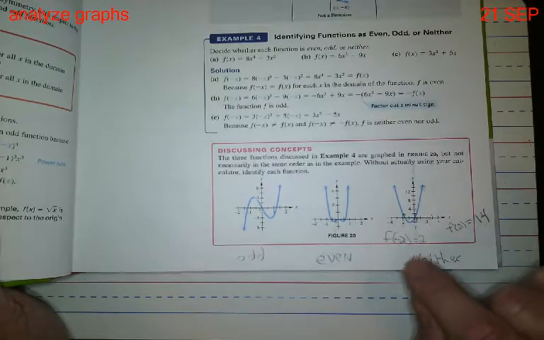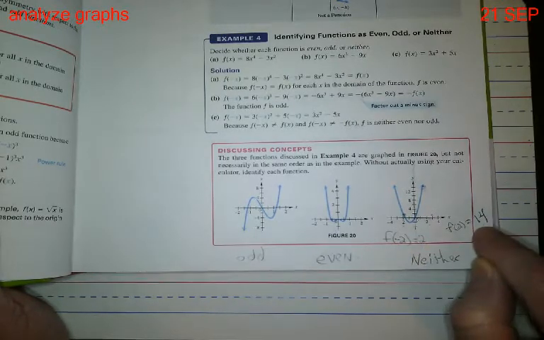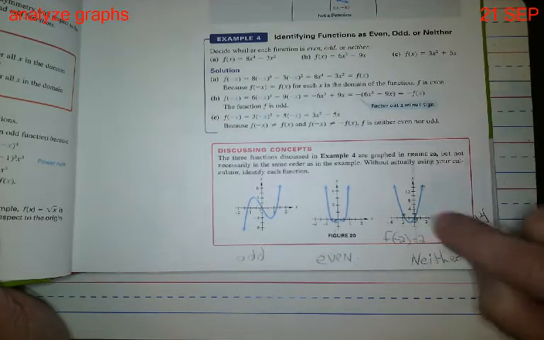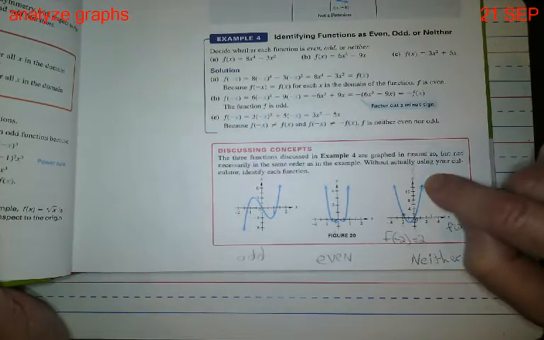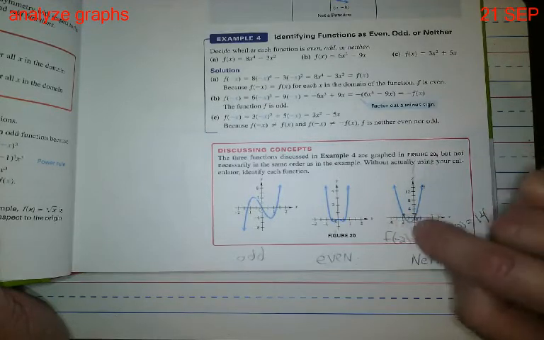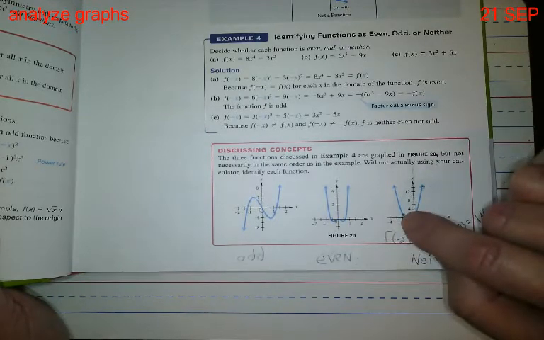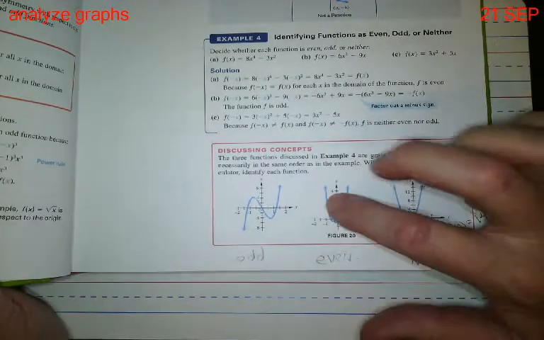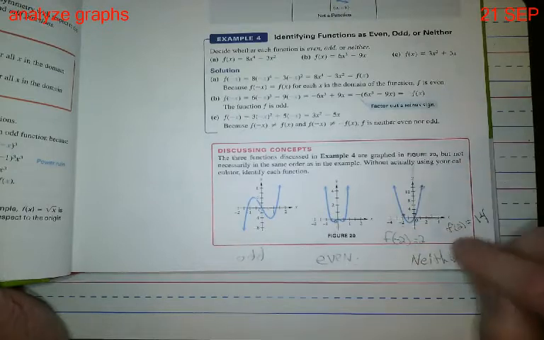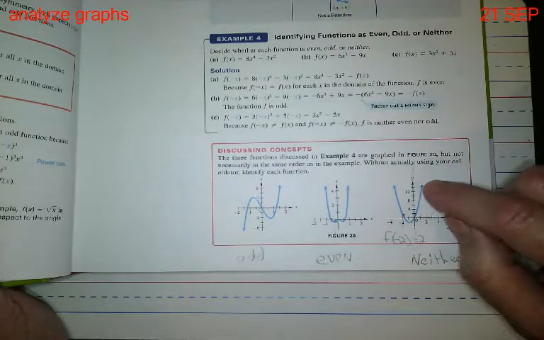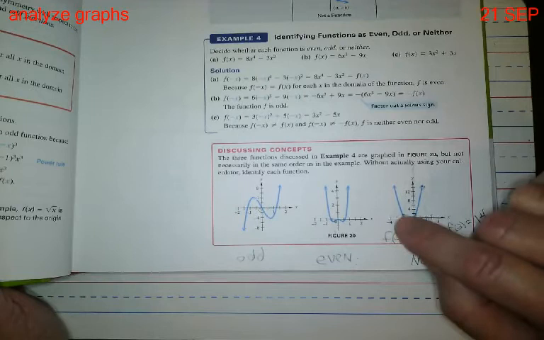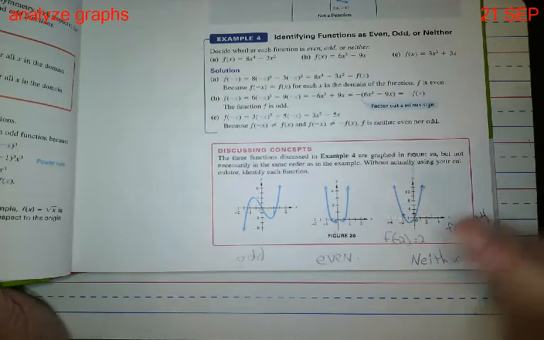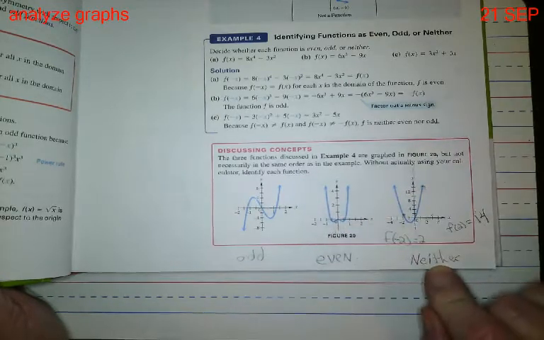And this one's neither. And you say, why? Because if I pick a number like 2, it's way up here at 14. If I pick -2, it's not at -14, so it can't be odd. And it's not at +14, so it can't be even. They have to be the same to be even, and they have to be opposites to be odd. Well, that's not even or odd, so it's neither.